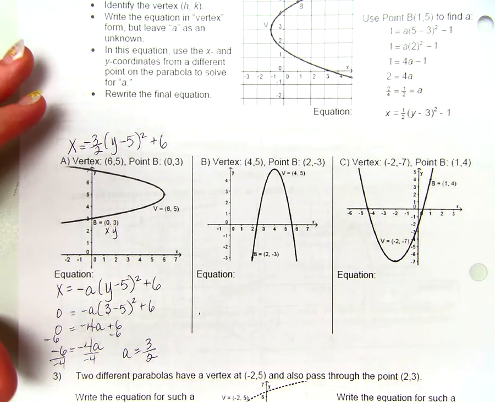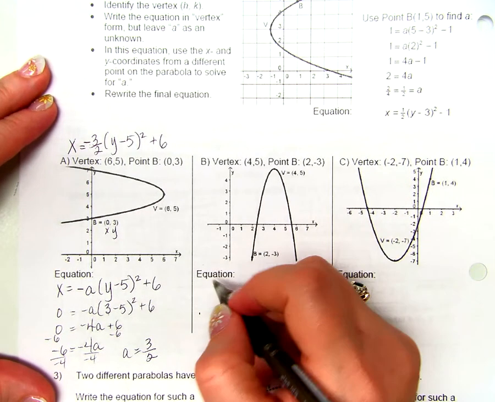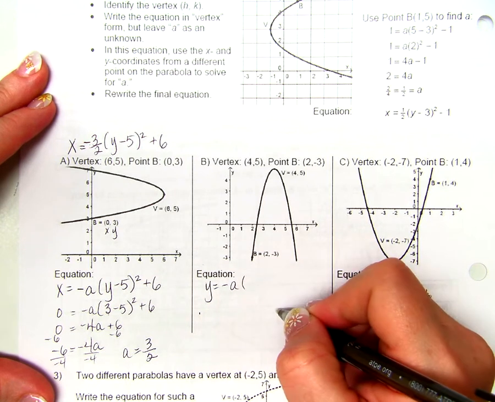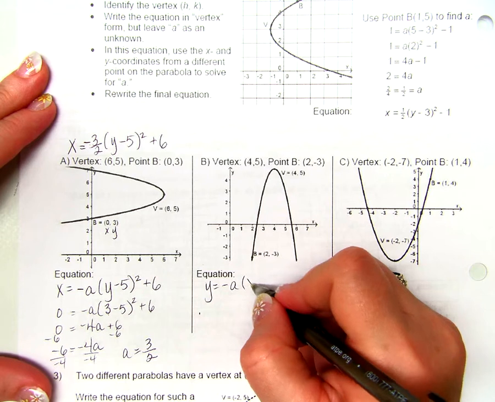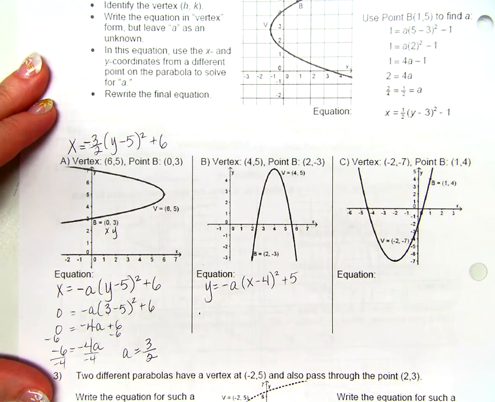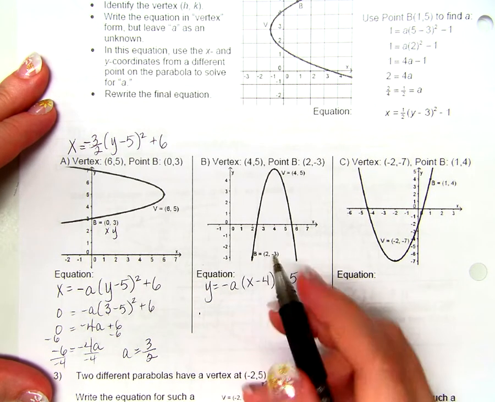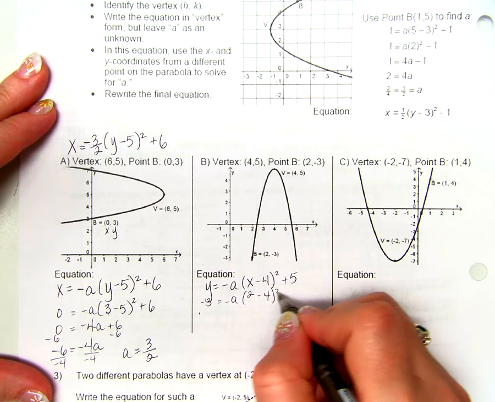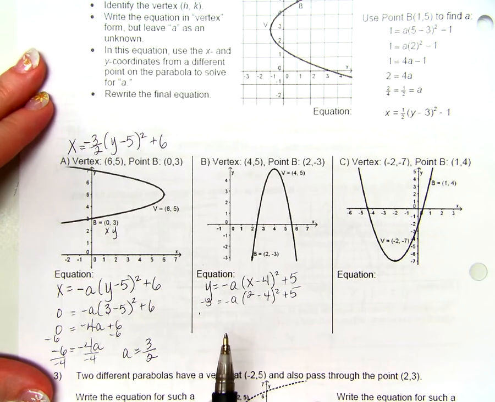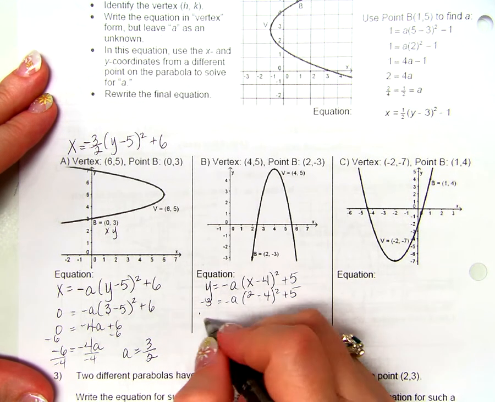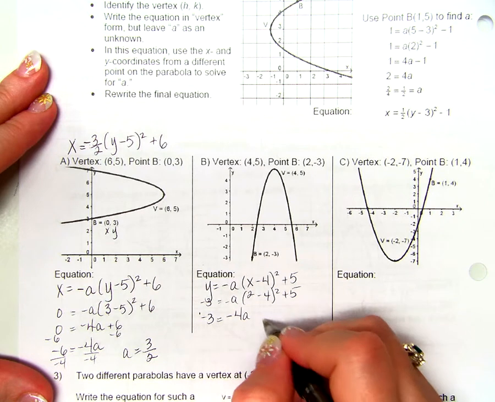So let's go to B. How does it start? Y equals negative a x minus 4 squared plus 5. I know that x is 2 and y is negative 3. Does anybody know what 2 minus 4 is? Negative 2. Okay, good. That took way too long. Negative 2 squared? 4. So I have negative 3 equals negative 4a plus 5.